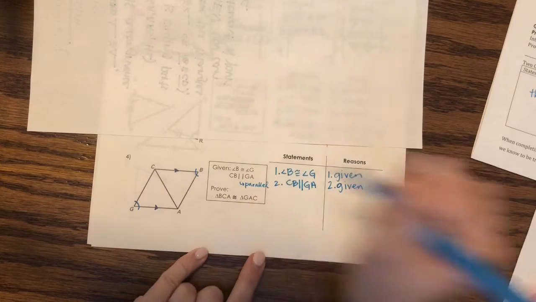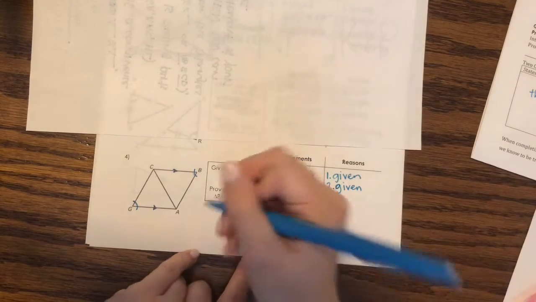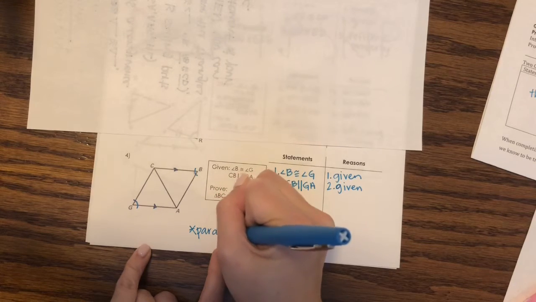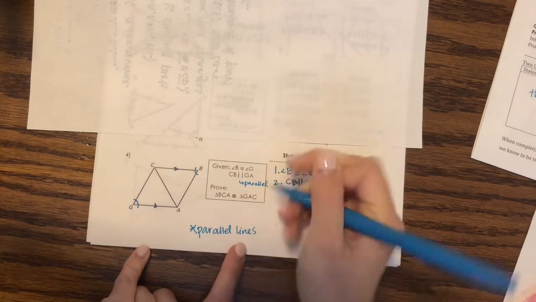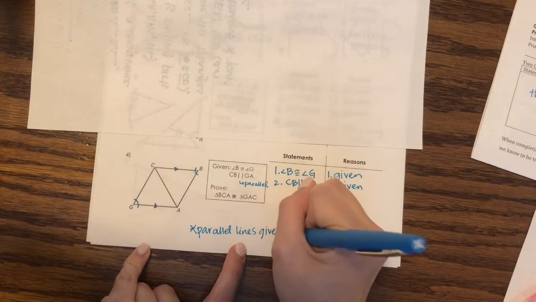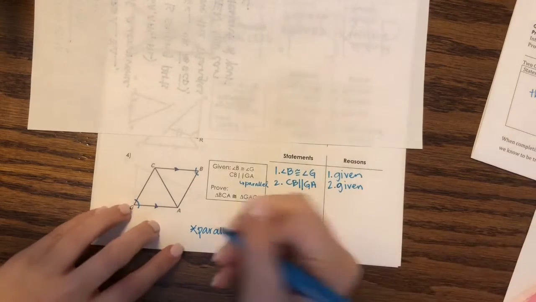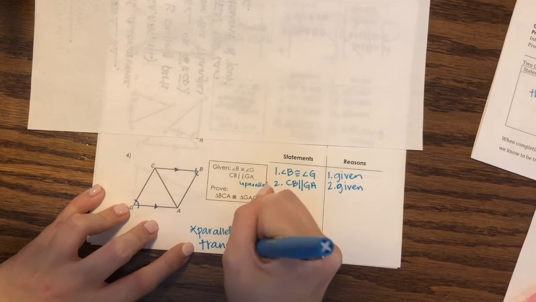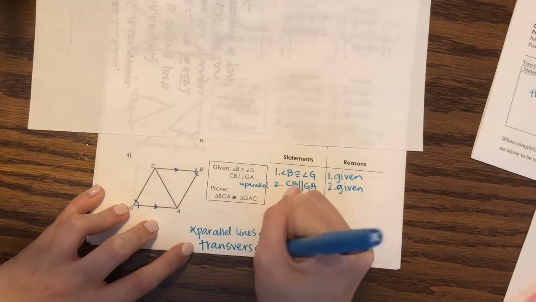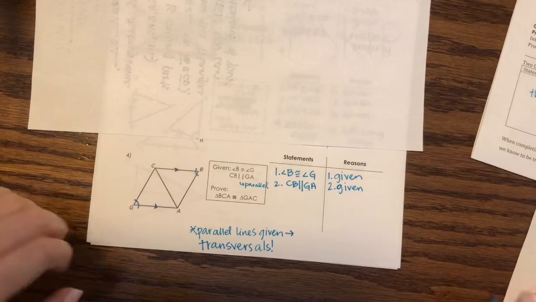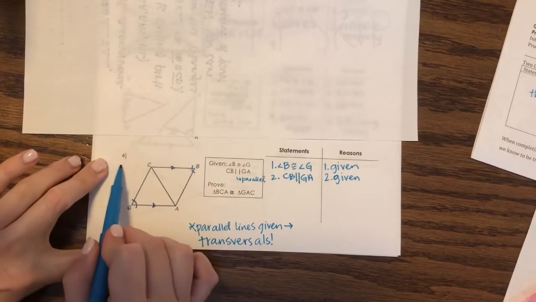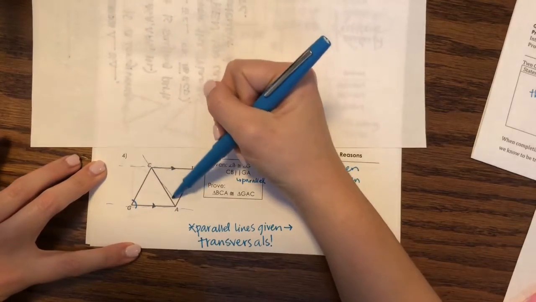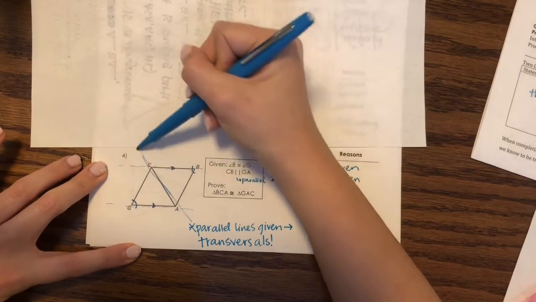When you see that two lines are parallel, you need to think about transversals. Okay, that's going to be super helpful for these because we have our parallel lines, and then CA is acting as our transversal.